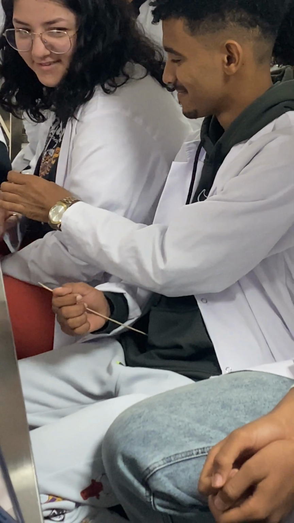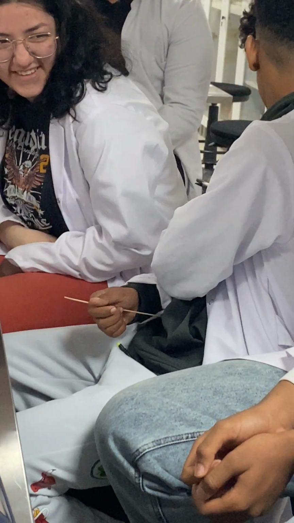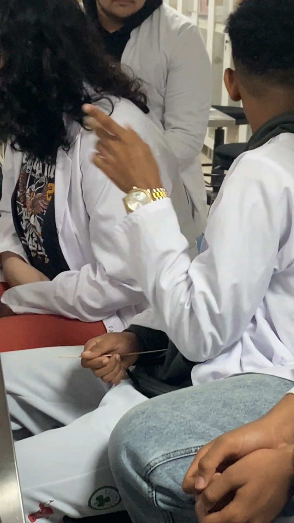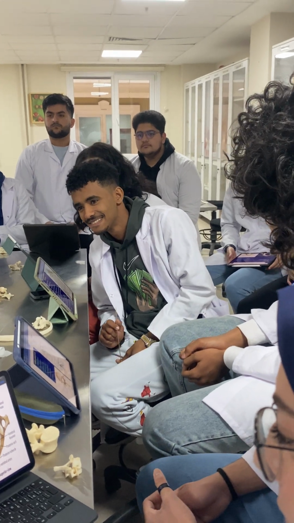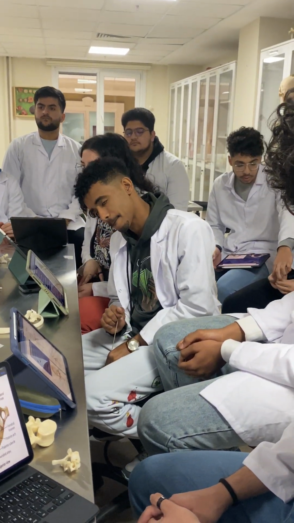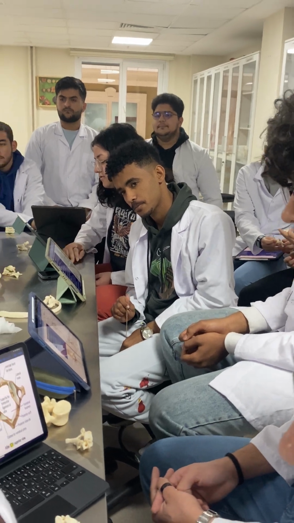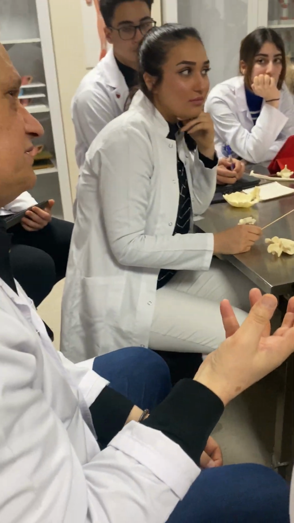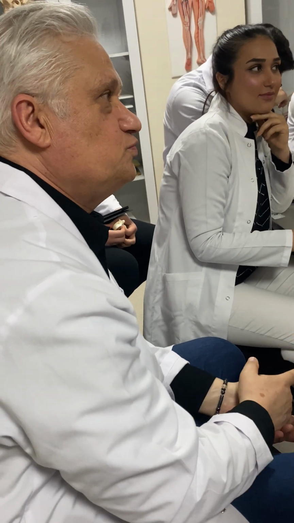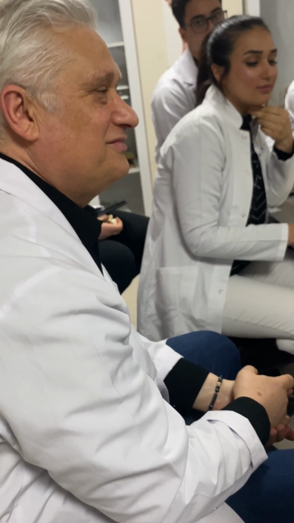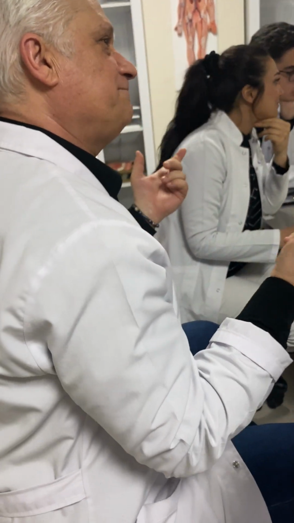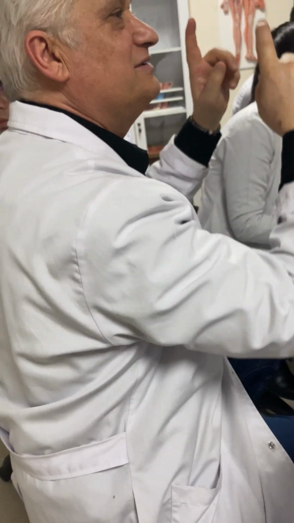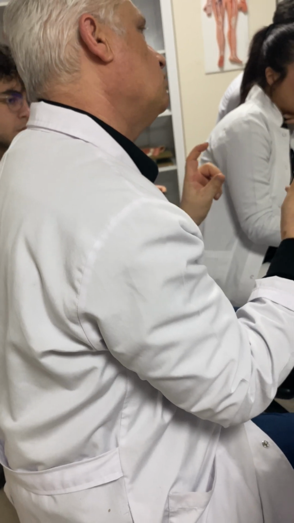Who likes to answer that question? Everybody listen. So my question is, we have the groove for the vertebral artery, right? We showed that. So is that groove present in C2? No. Only in C1. Because it curves around and it goes up, right? So that curving groove is only located in C1.